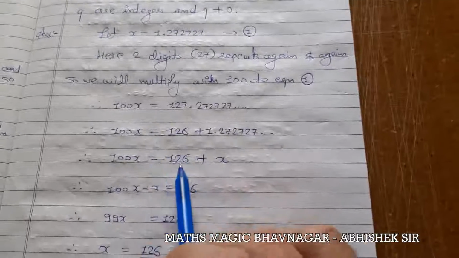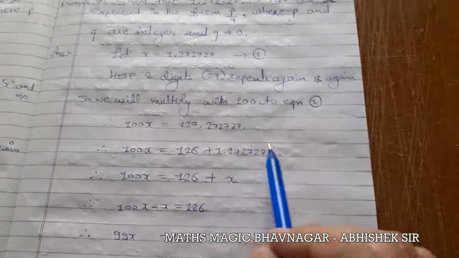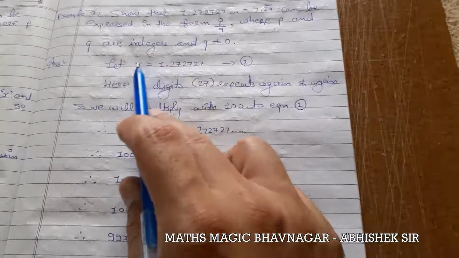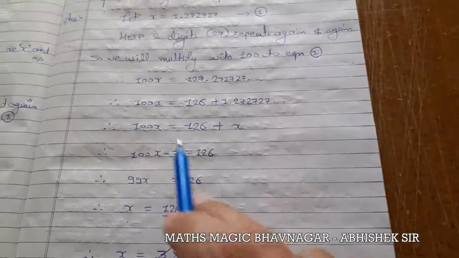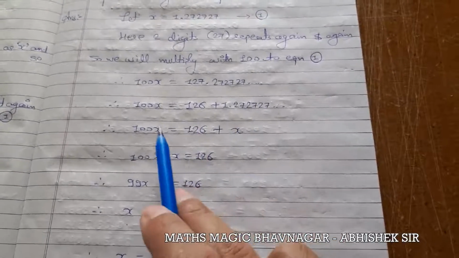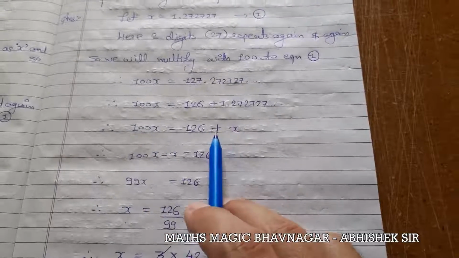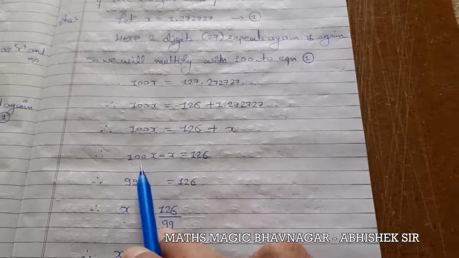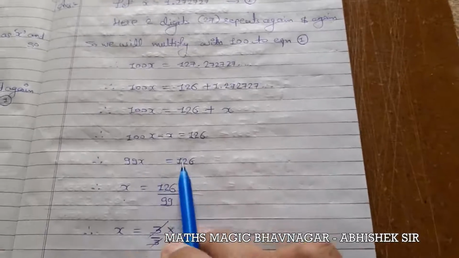So we will put 126 plus x, because 1.2727 is nothing but the assumed entity, that is x. Here it is positive, when we take the right hand side term to the left hand side we change the sign, so it will become negative. 100x minus x, that is 99x is equal to 126.